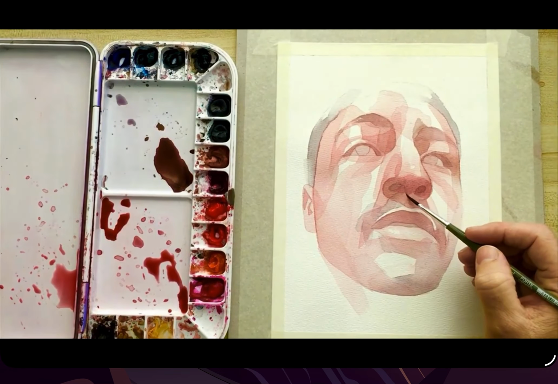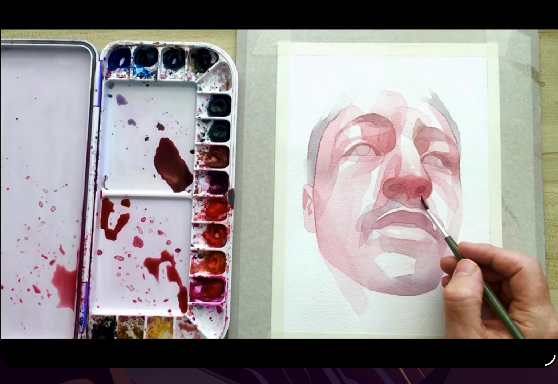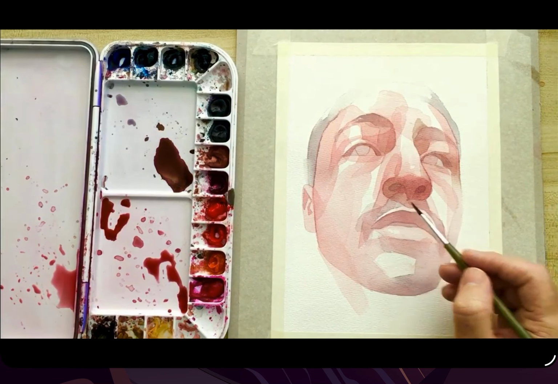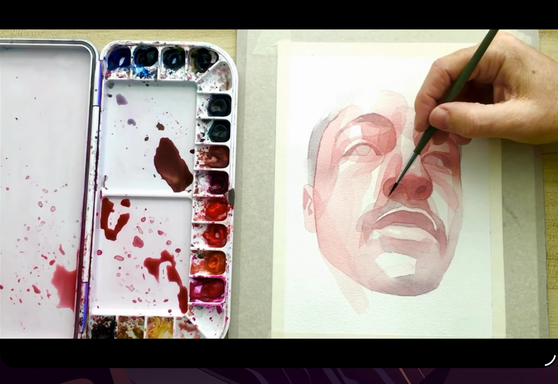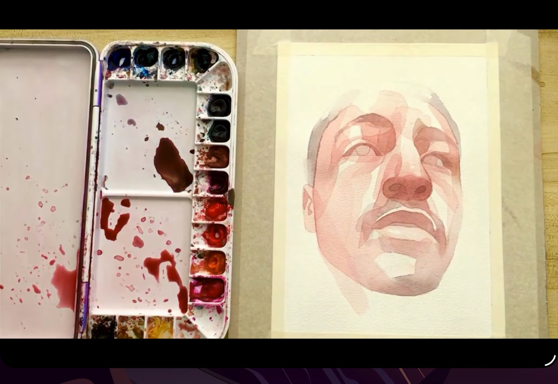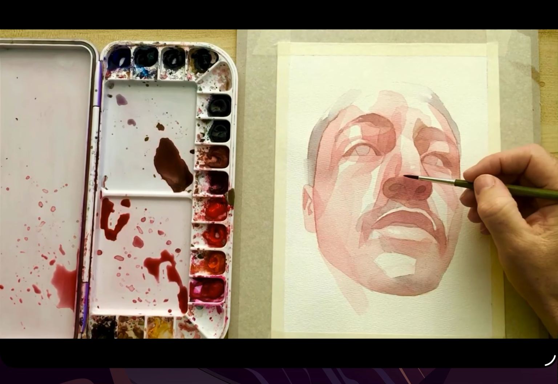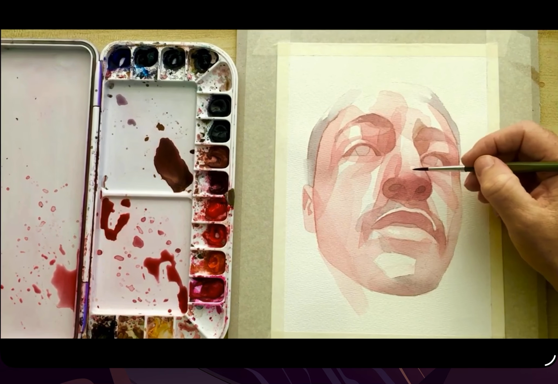And then just isolate that there. I think we might bring that across. So we've put the shape down, and then I might just bring that up. Just blend it out there.